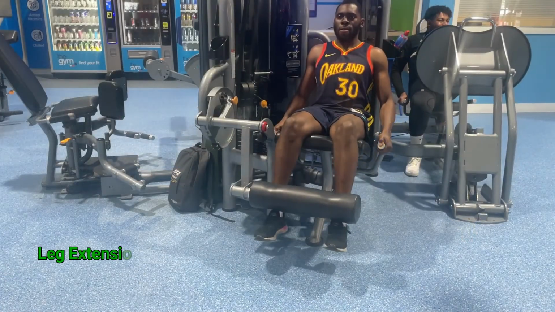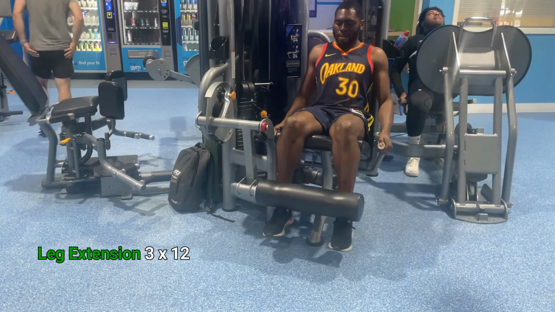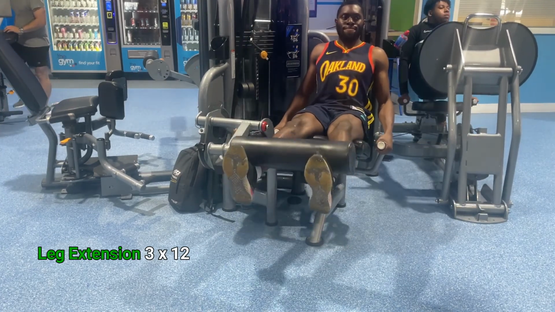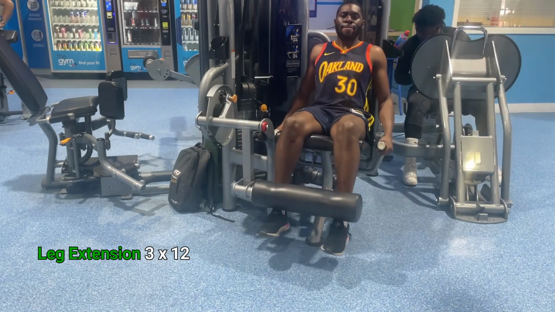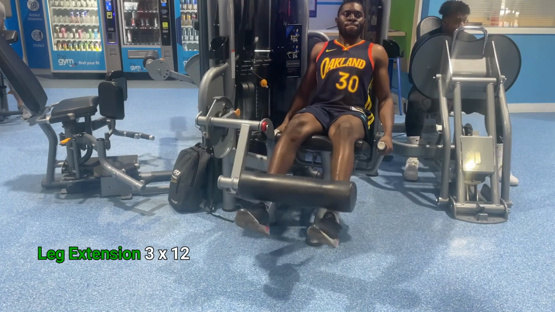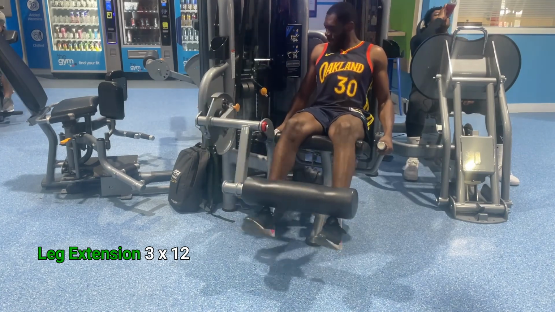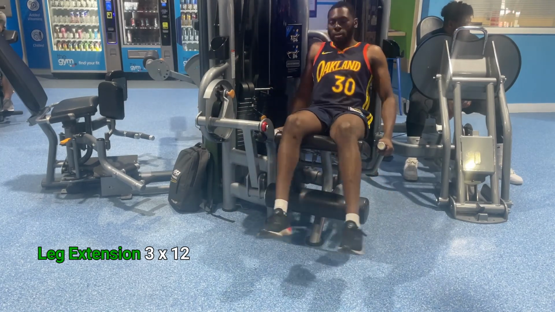For the next exercise, we have leg extensions, and we're going to prioritize this exercise more towards the end of the rehab process, where there's no pain at your knees, the range of motion is improved, and now we need that extra push. We need to get your quads activated now. This is the perfect exercise for this. I recommend 3 sets, 12 reps of this exercise. And once it becomes too easy, we can start to progress to single leg extension exercises.